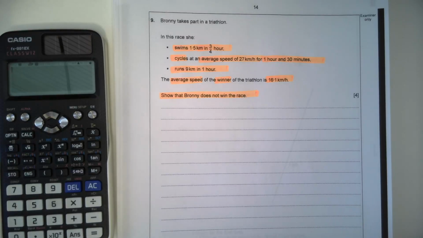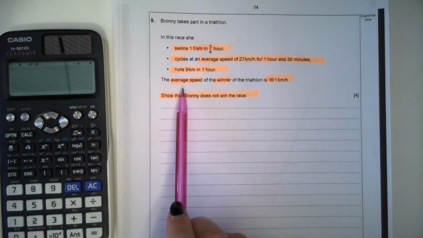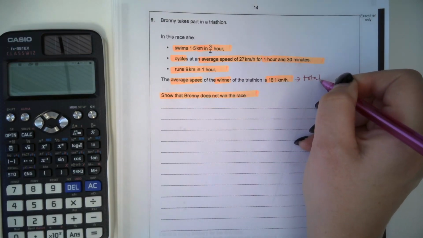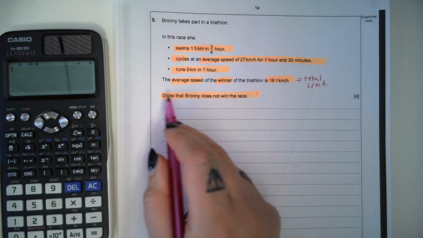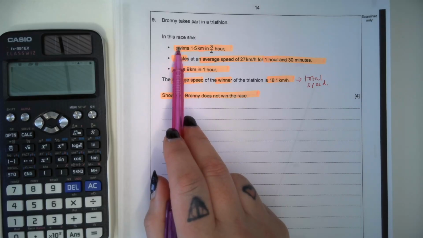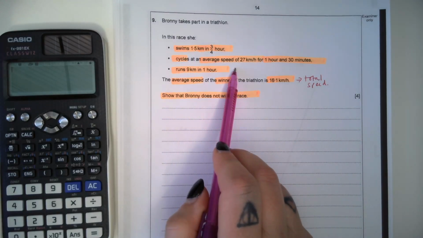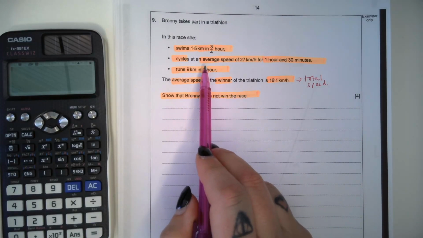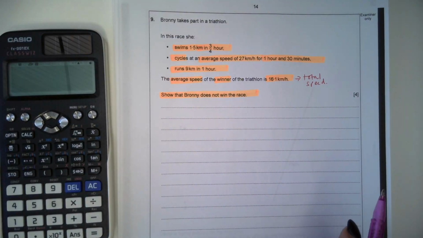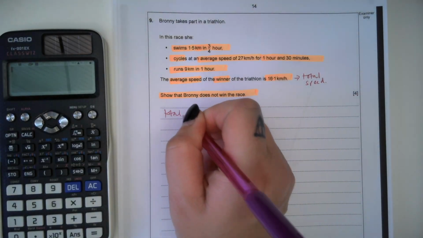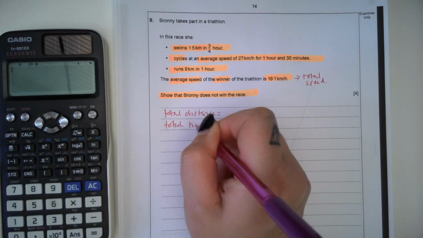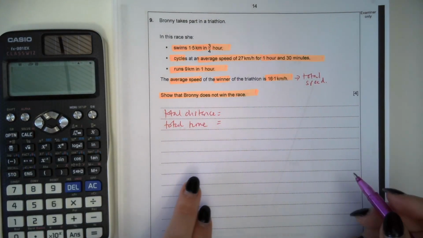So there are 3 parts to a triathlon: swim, cycle and run, but the average speed here is the speed overall, so this is the total speed for the whole thing, okay? So we need to figure out the total distance and the total time for the triathlon, and then we can work out Bronnie's total speed overall. So we want total distance, we want total time. Okay, so let's look at the information that we have.